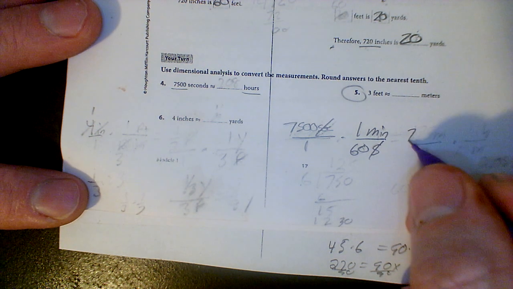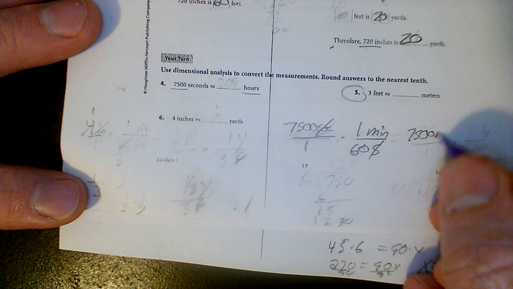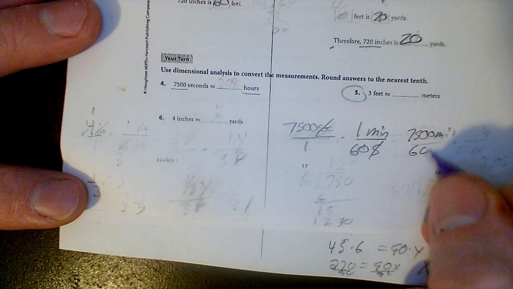So notice seconds on top, so I'm going to put seconds on the bottom, and I know there's 60 seconds in 1 minute. The seconds cross off, and I get 7,500 minutes over 60, which I'm going to divide on my calculator.